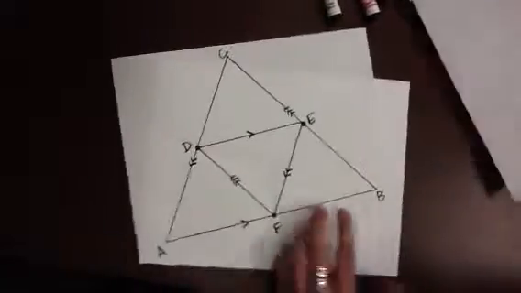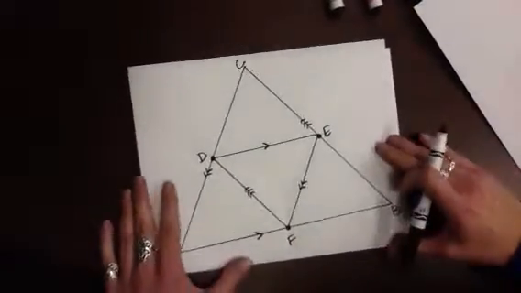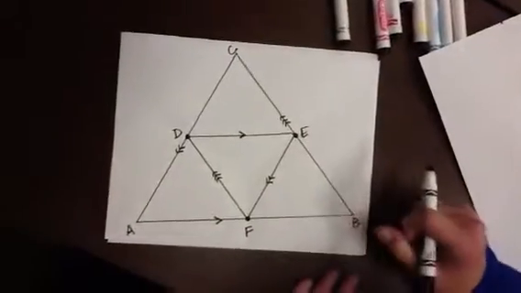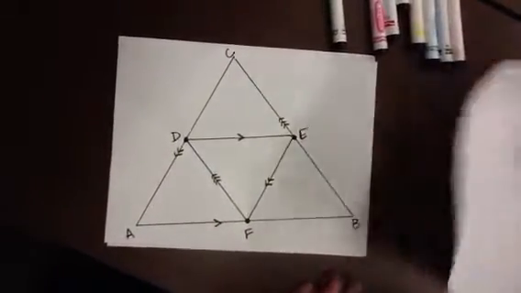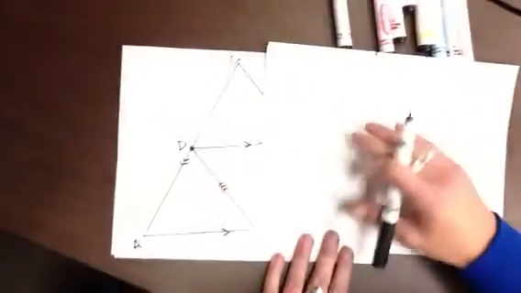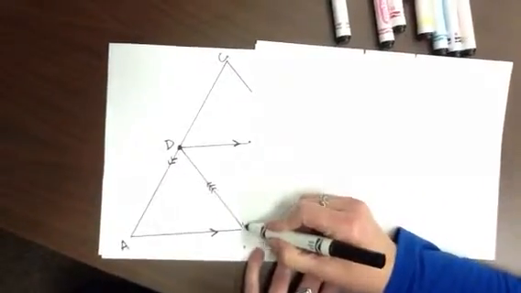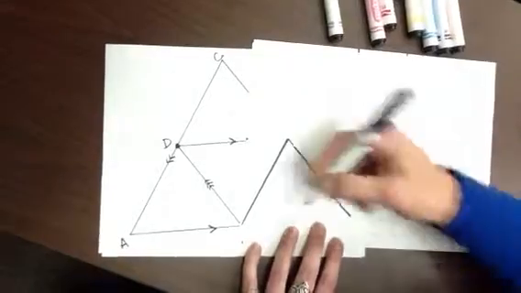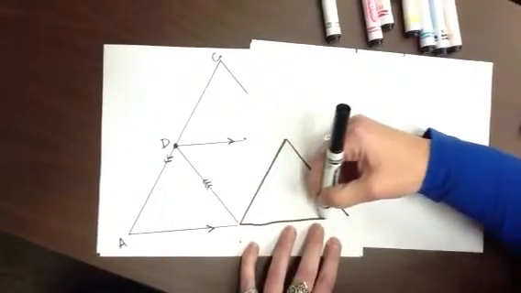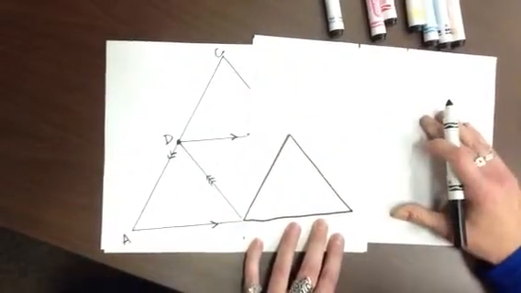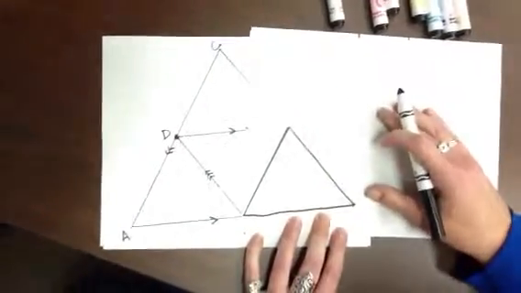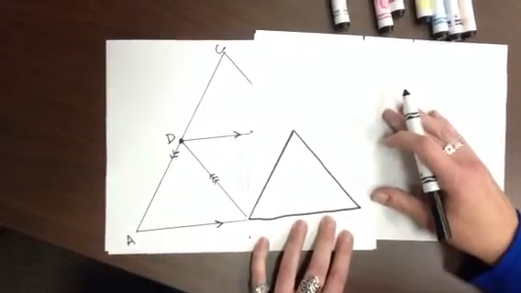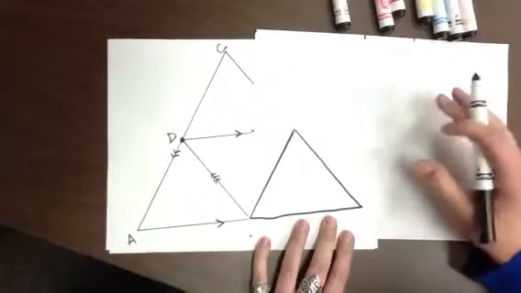The other thing that has happened is I've created 4 smaller triangles. If I trace one of these triangles and compare it to the other 3, I find another relationship. So pause here, trace one of your small triangles, and start comparing to the other 3.